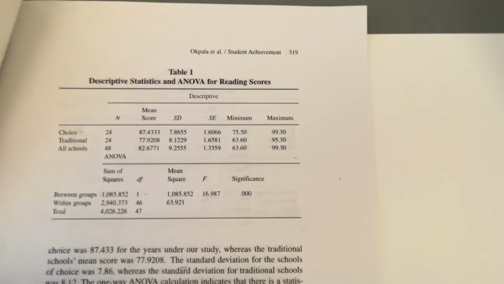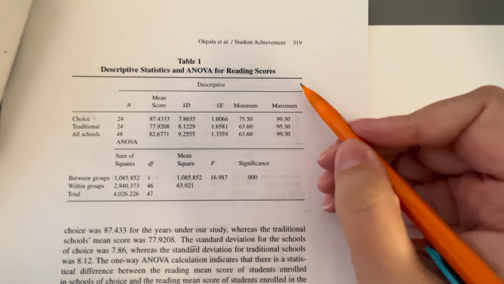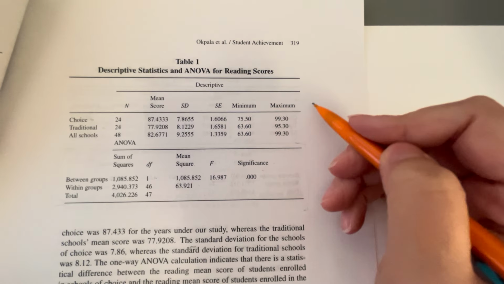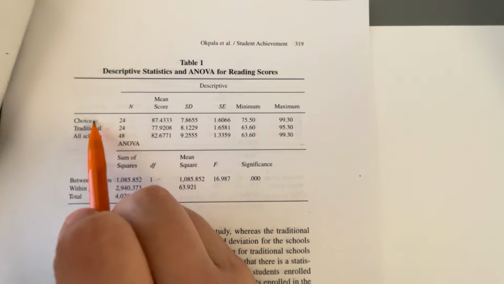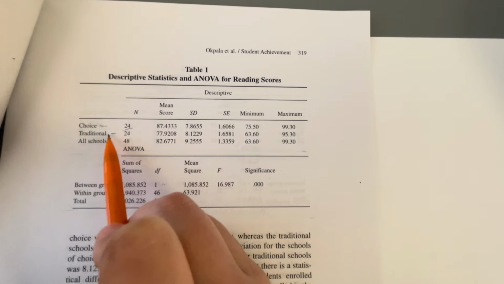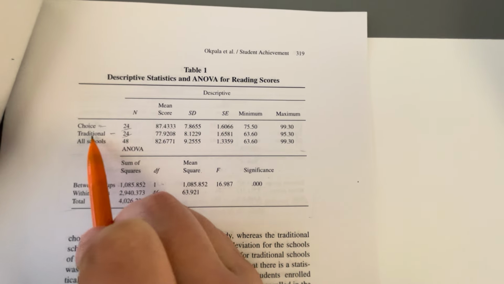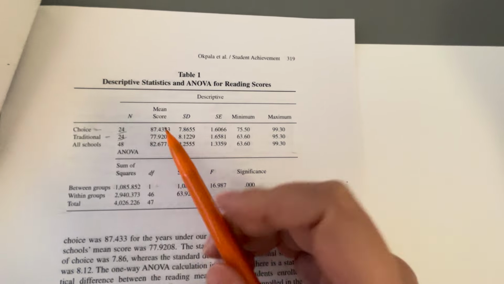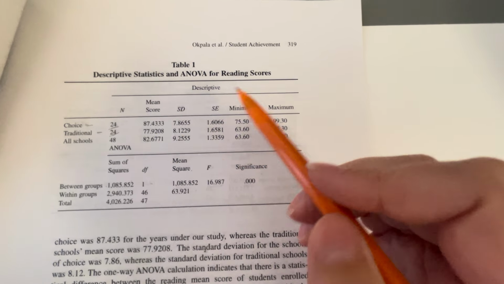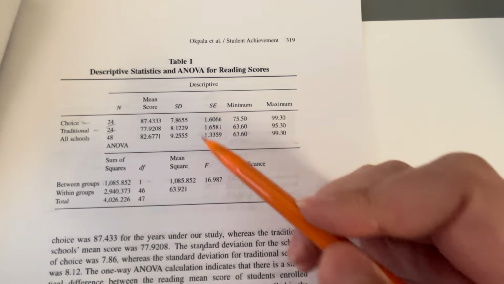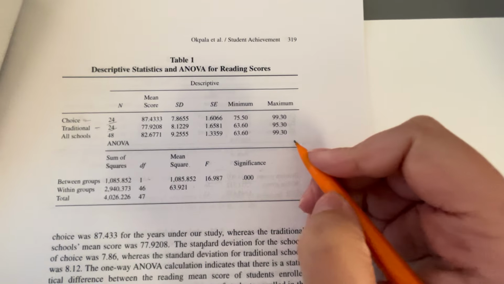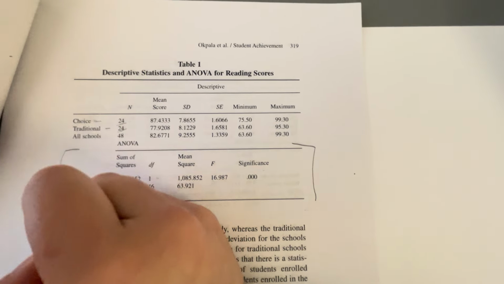The authors have prepared this table to do descriptives and ANOVA for these reading scores. Here at the top, you can see the descriptive statistics. You can see that there are two groups of schools. There are 24 schools in the choice group, and 24 schools in the traditional group. You can see their mean score, this is for reading, remember, standard deviation, standard error, min, and max. This is all great, but we're going to focus specifically on this ANOVA table.